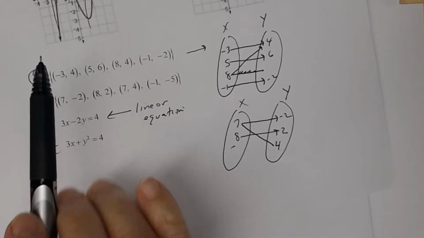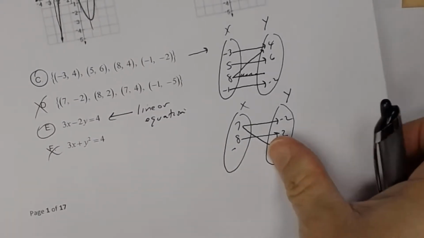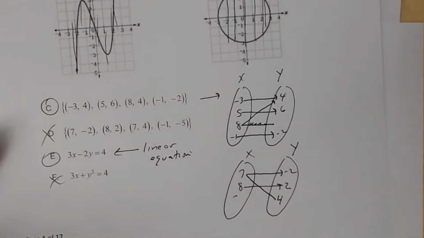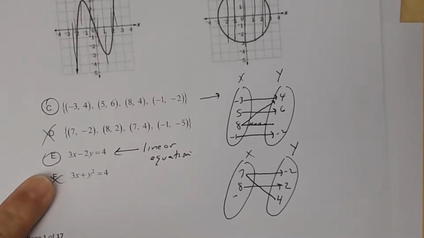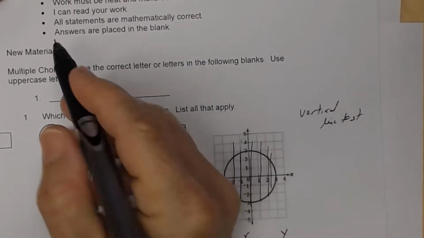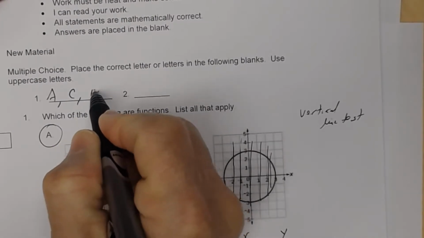So in number 1, the only ones that are functions are a, c, and e. A, c, and e. Those are the only functions.